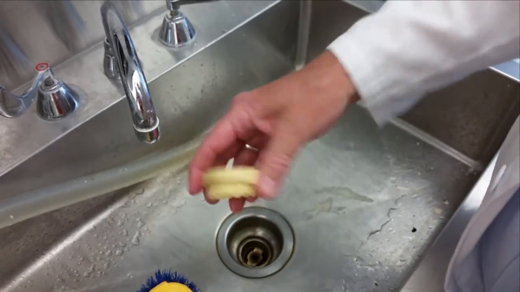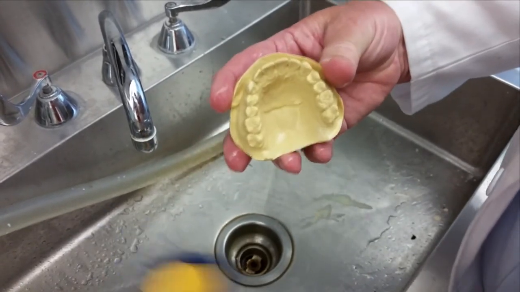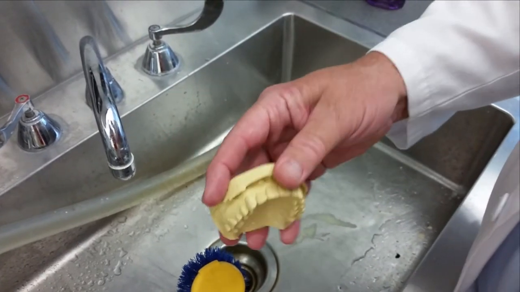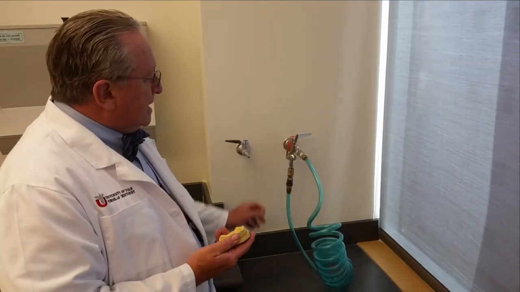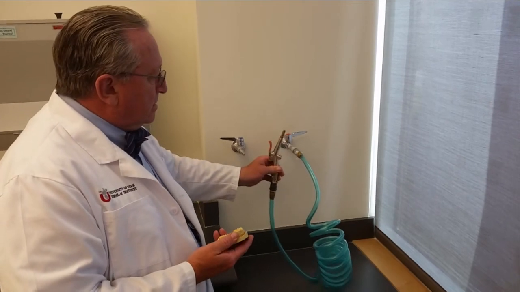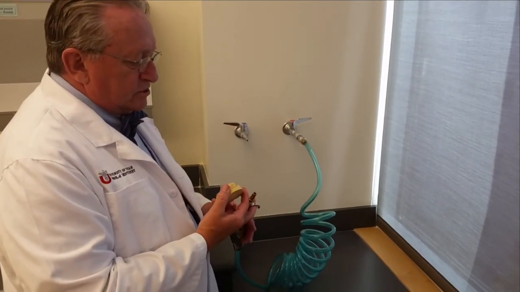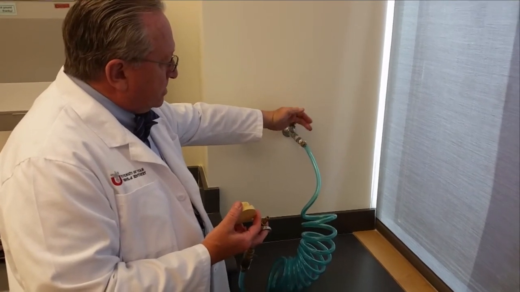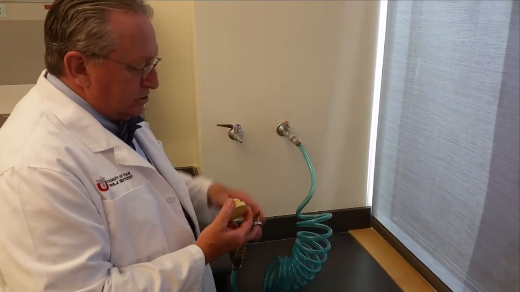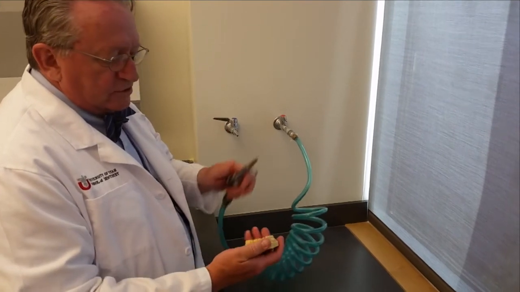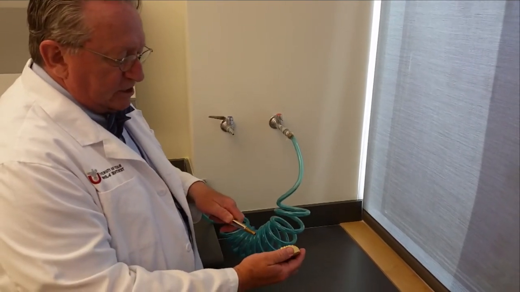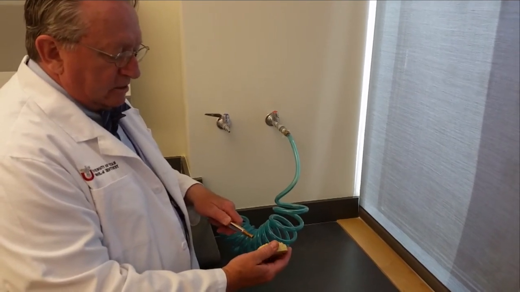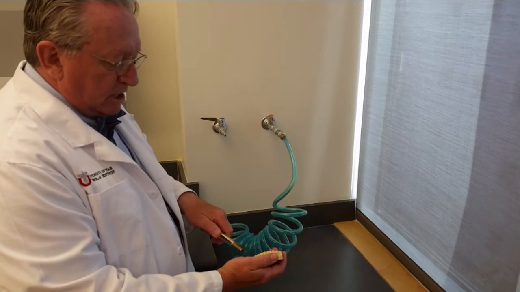Gently shake the model. Be careful not to drop it. Another option you can use is to blow it with compressed air. Let's go over and demonstrate that. This is our compressed air gun as part of the instrumentation that we have here in the lab. It can be activated by turning the nozzle in line with the metal or the tubing, and then it is very powerful. So grip the model firmly and then just blow the air to dispel any moisture and also any debris that may still be on the model.